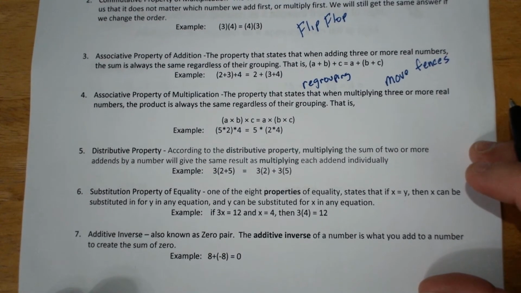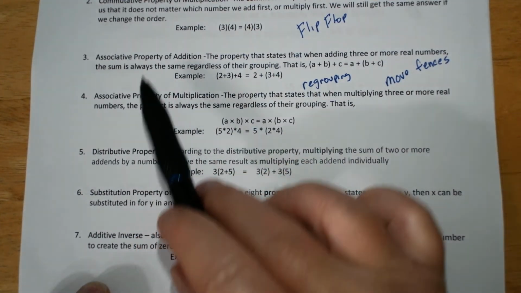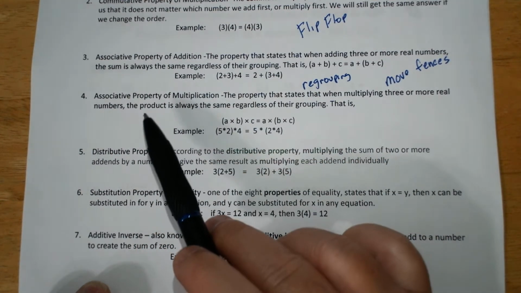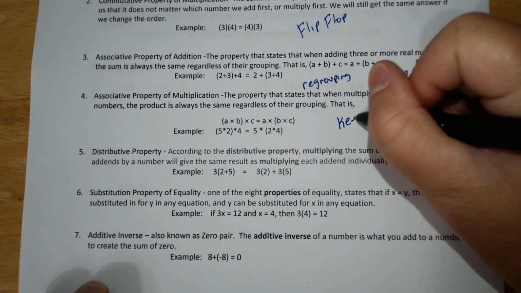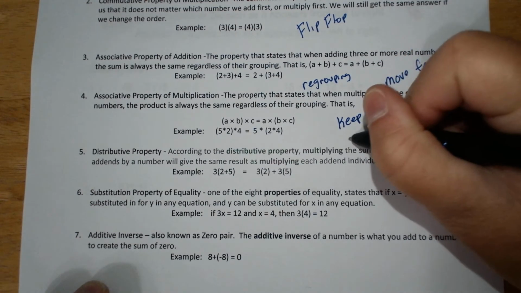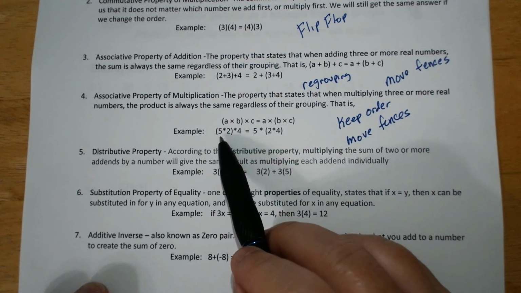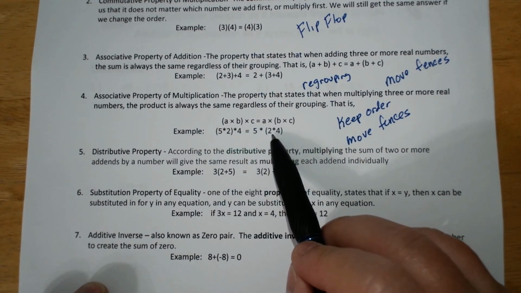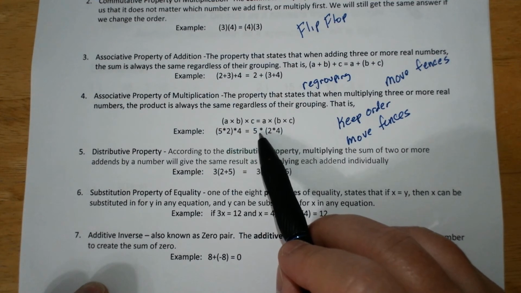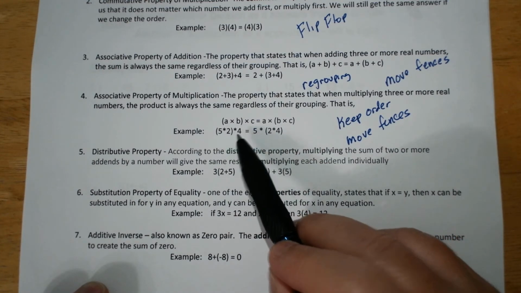Again, when you drag and drop and you do your assignments, I call them both associative property, but know that there's an associative property of addition and associative property of multiplication. That also says keep order, move fences. So 5 times 2 is grouped together, and then we multiply by 4. It's the same answer as if I group 2 and 4 together and multiply by 5. Notice the 5, 2, and 4 and 5, 2, and 4, the order has not moved. It is still there. The only thing that is moving is those parentheses.